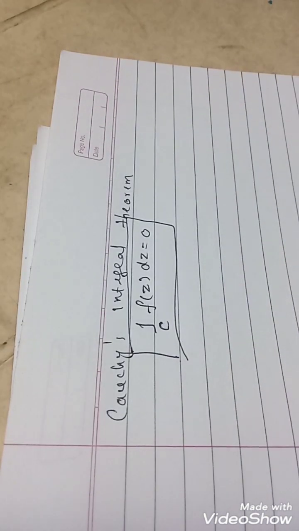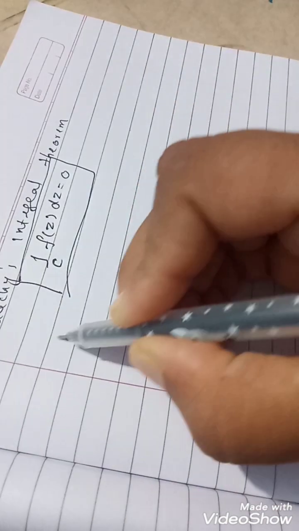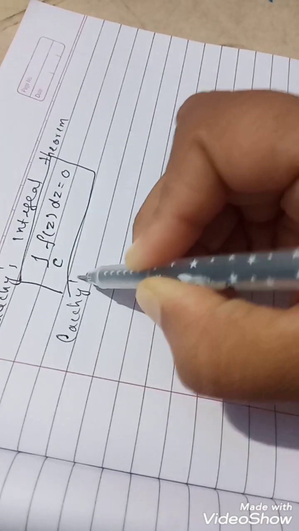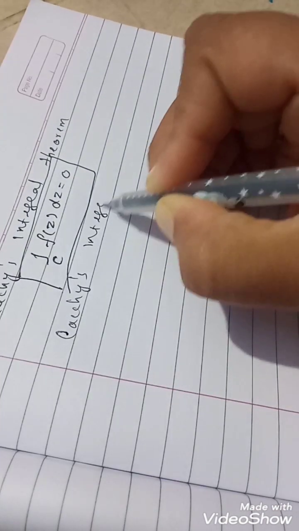What is Cauchy's integral theorem? Integral f of z dz is equal to 0. Next, Cauchy's integral formula.